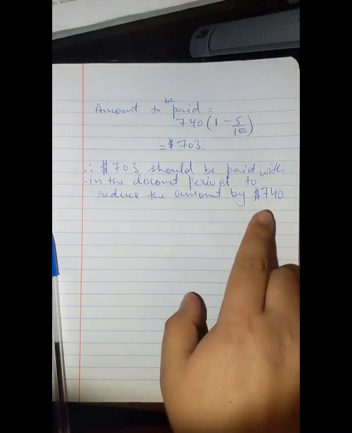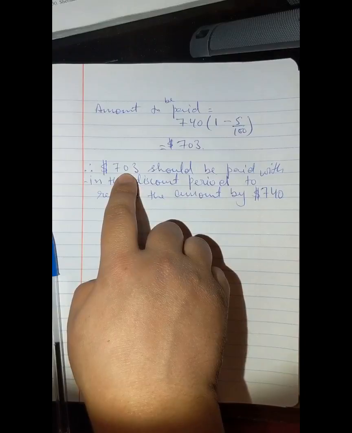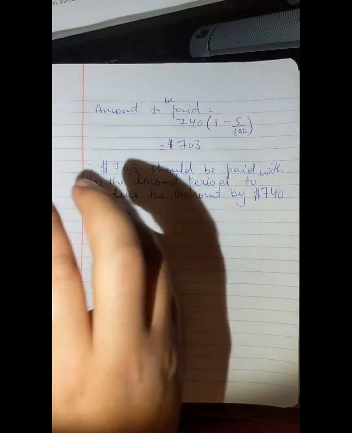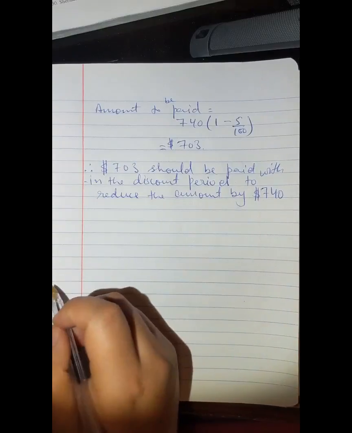See, instead of 740, if I pay within the discount period, I only have to pay 703. That's how we can reduce the invoice amount by 740.